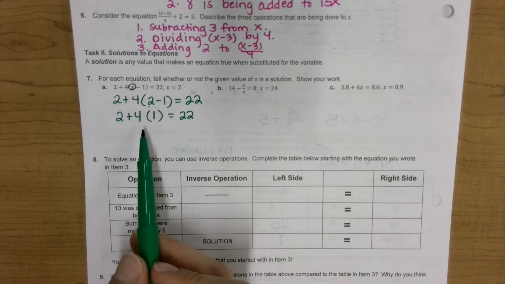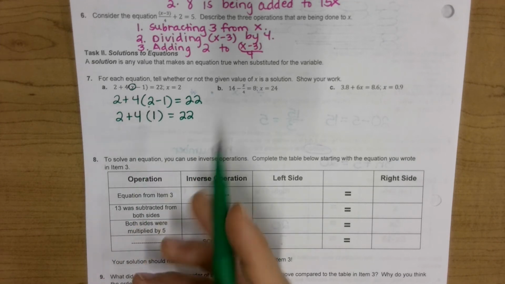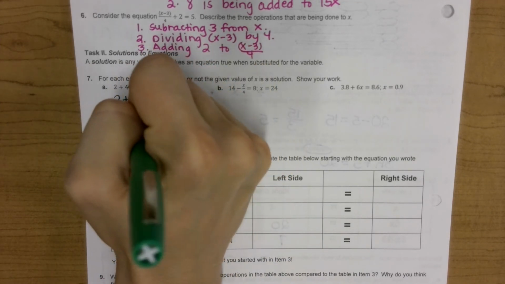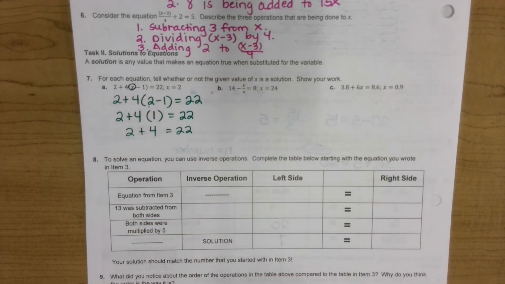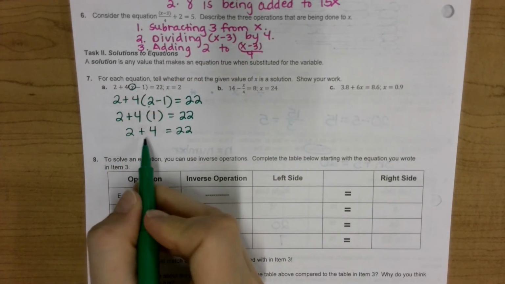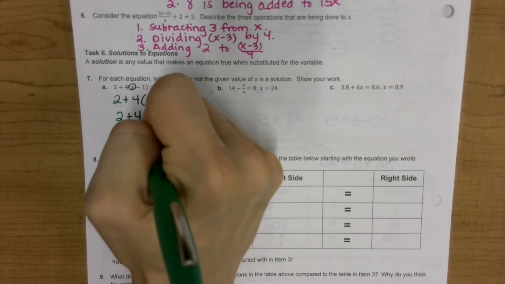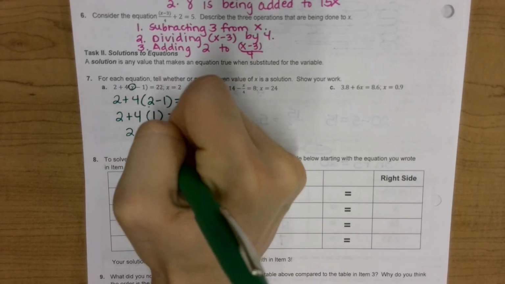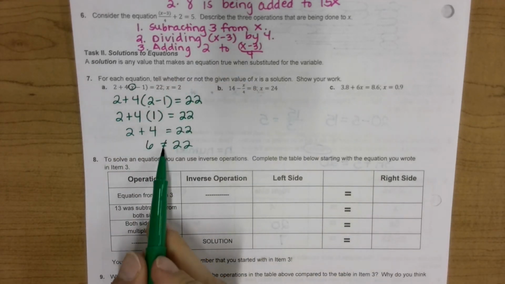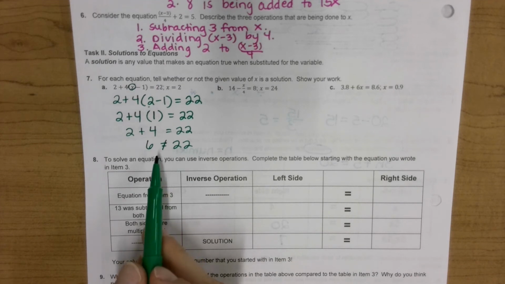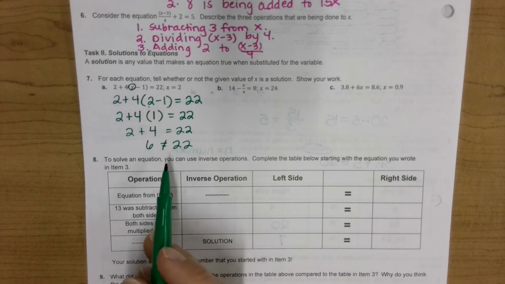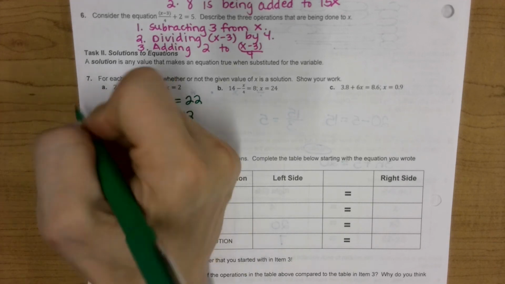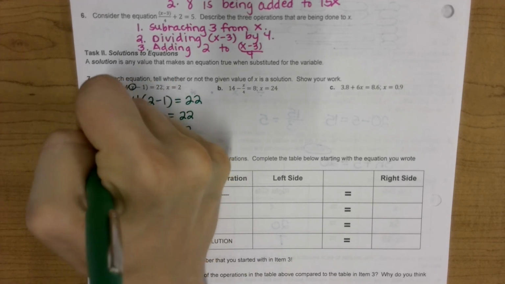Now I want to multiply next. 4 times 1 is 4. And rewrite everything else the same. And then combine like terms, 2 plus 4 equals 6. 6 does not equal 22. This is the symbol for do not equal. You just slash that line through it. So x equals 2 is not a solution.